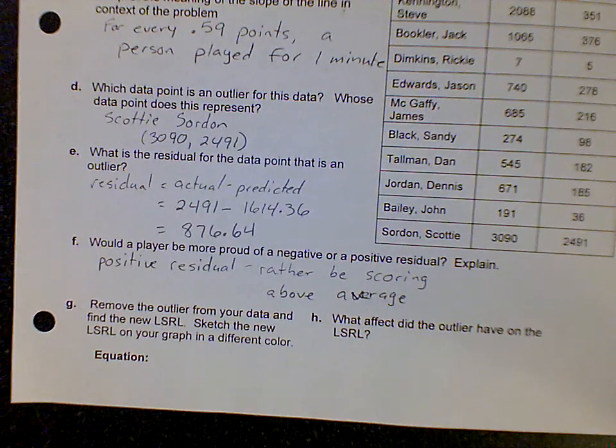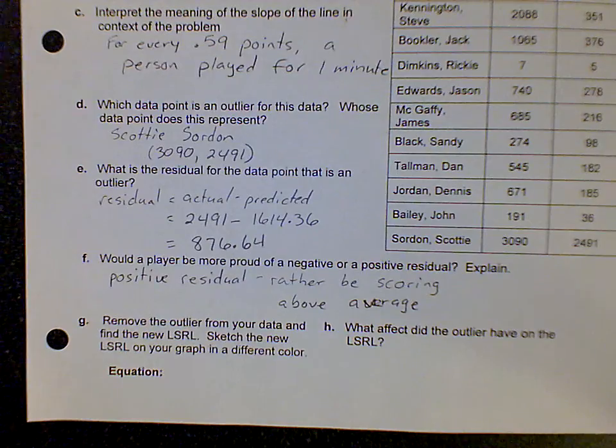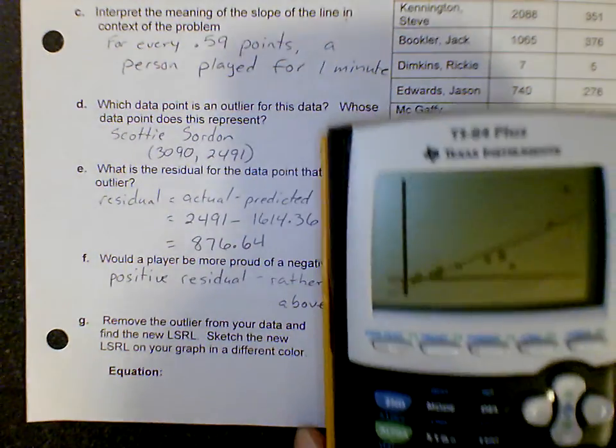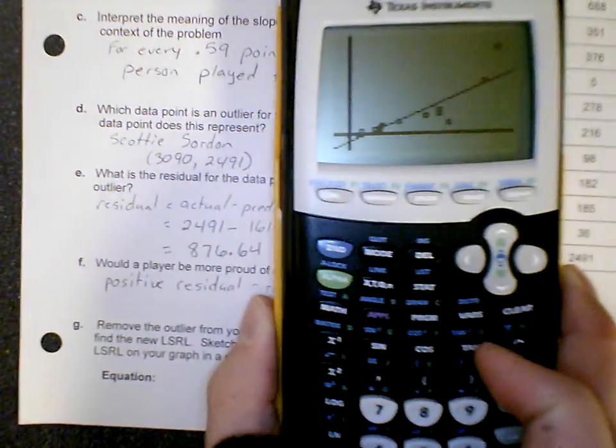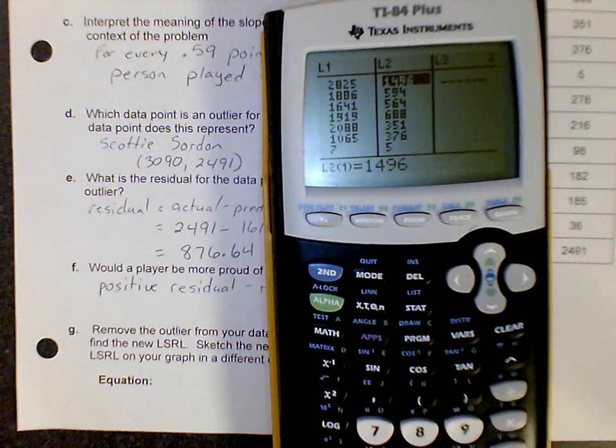And question G, remove the outlier from your data and find the new LSRL. Sketch the new LSRL on your graph in a different color. So for this one, we're going to start with step 3. In your calculator, hit stat enter, and we want to find the point and delete it.